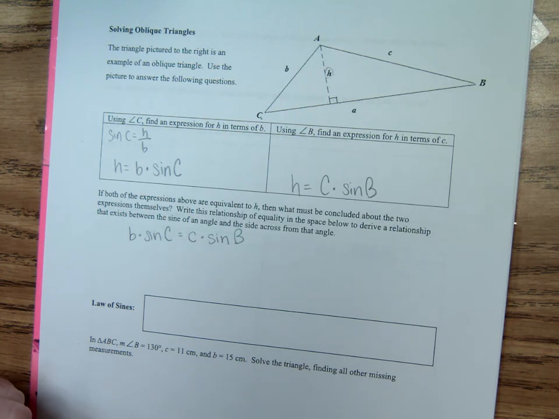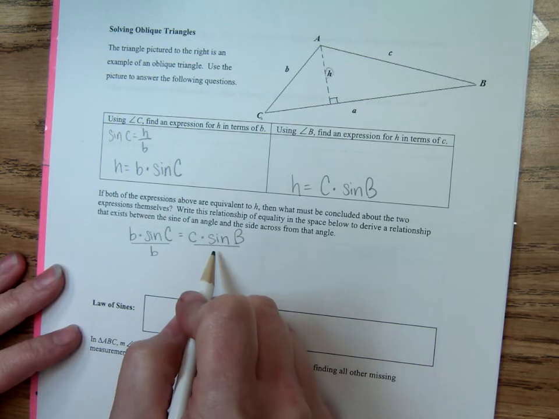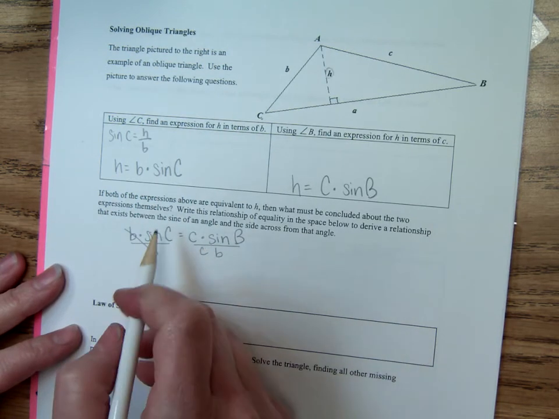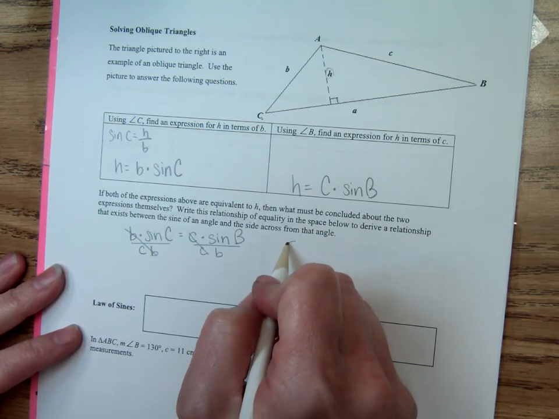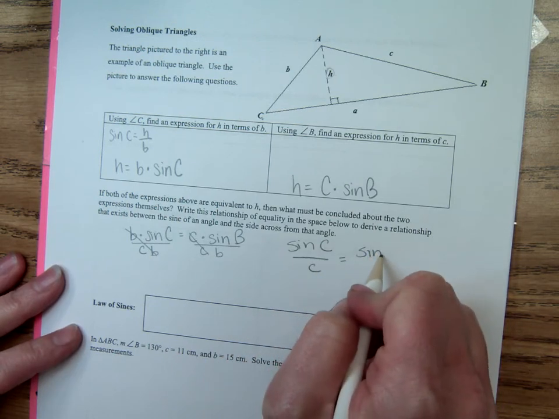Now we're going to try to derive a relationship between an angle and the side across from it. If I divide this by b, what do I have to do over here? Divide by b. If I divide this by c, what do I have to do over here? Divide by c. And look what we're left with. Sine of c over c equals the sine of b over b.